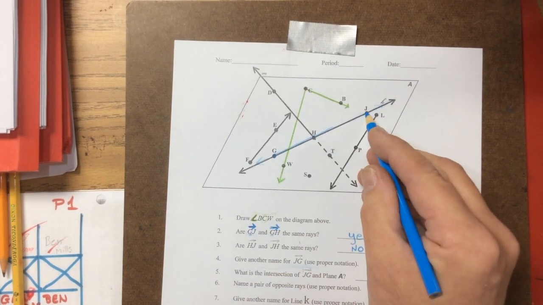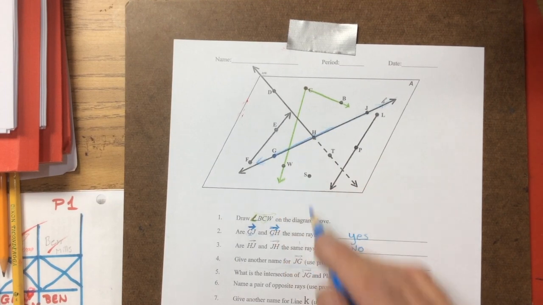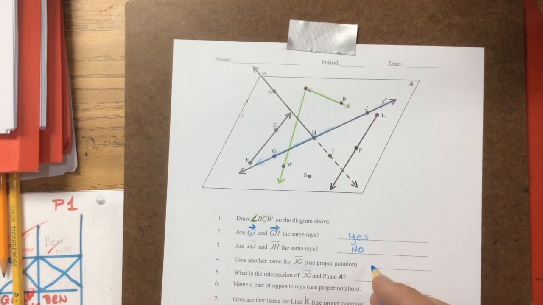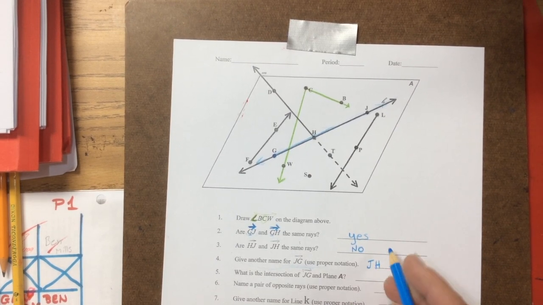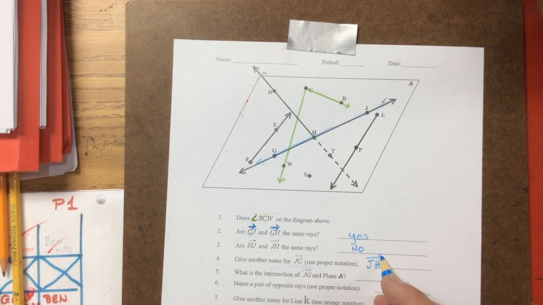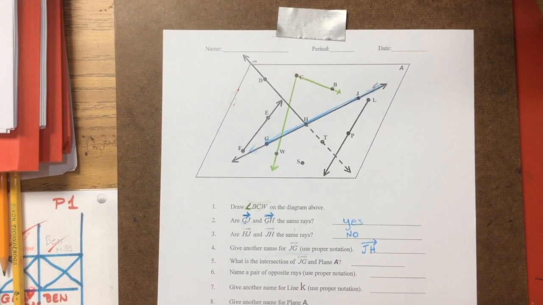Well, on the way to G, you've got to pass H. And again, they are collinear. So JH is the same ray as JG. And in order to make it a ray, you put a little line over the top with a single arrowhead on it.